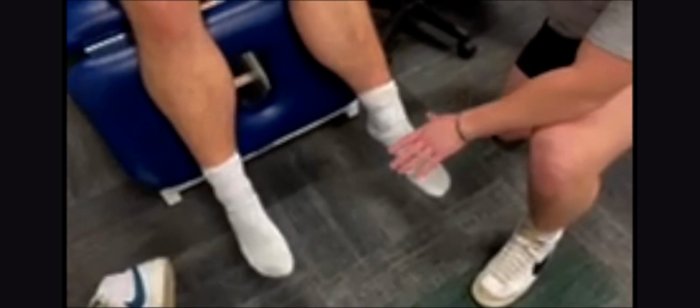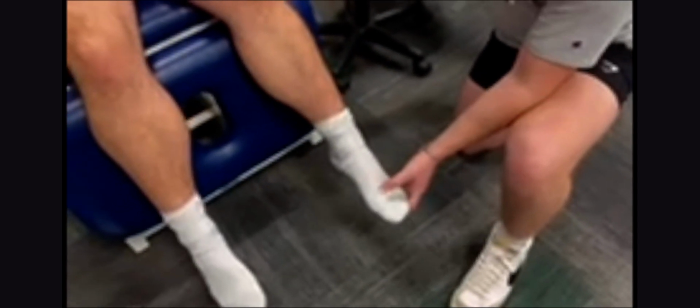All right, so to perform the manual muscle test on the tibialis anterior, which originates on the tibial condyle and inserts down onto the medial cuneiform. The muscle aids in dorsiflexion of the foot, inversion of the foot, and adduction of the foot.